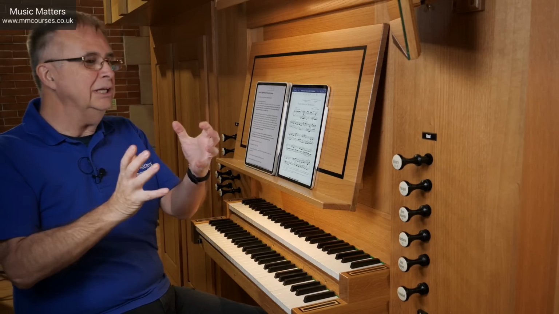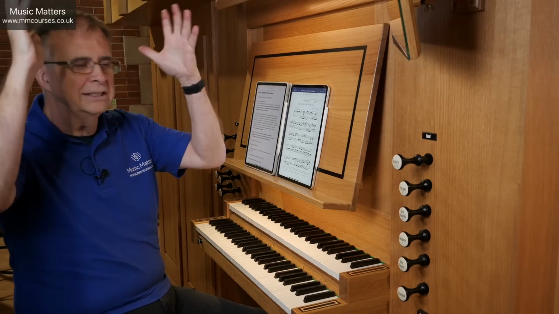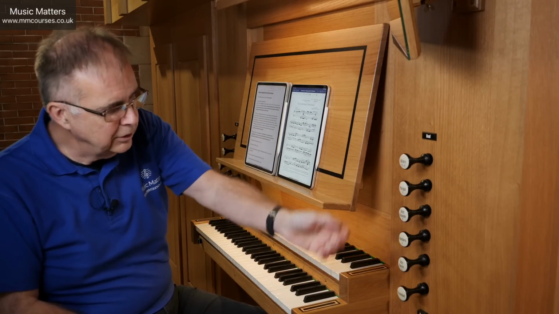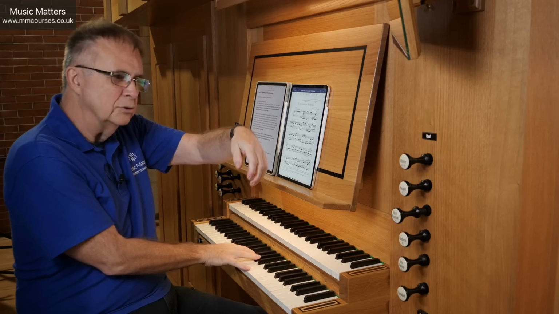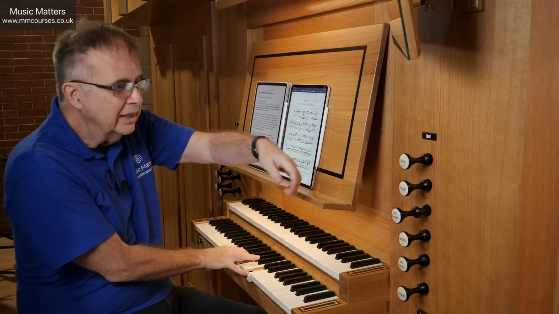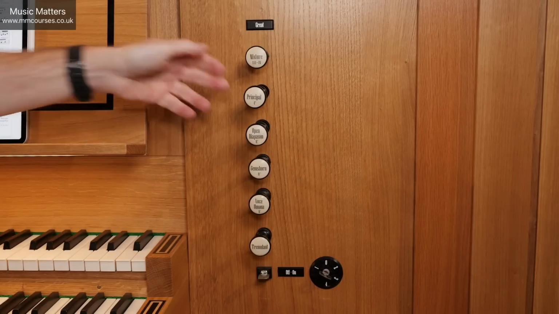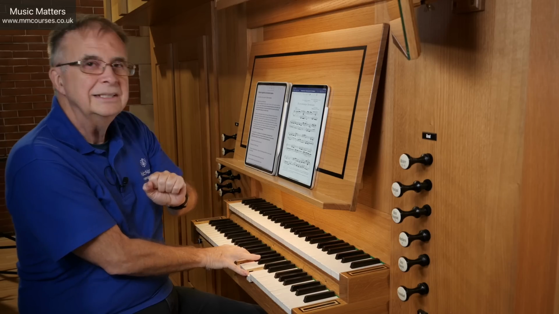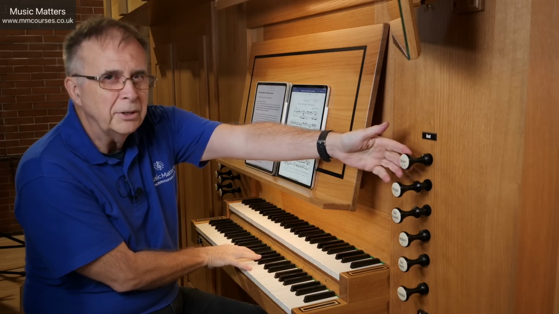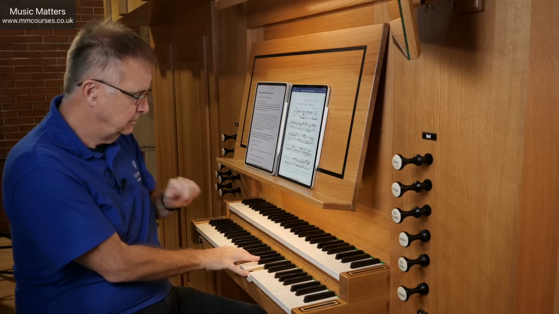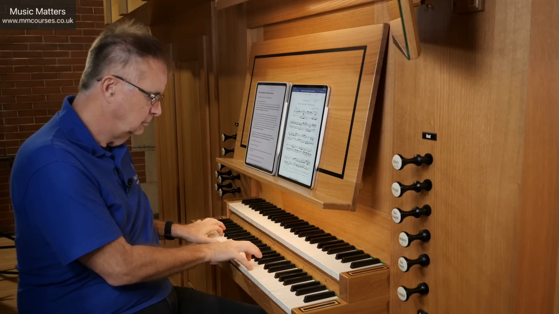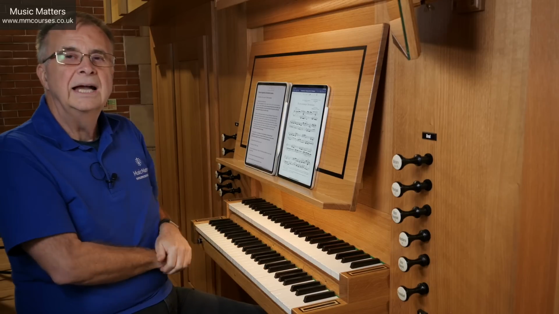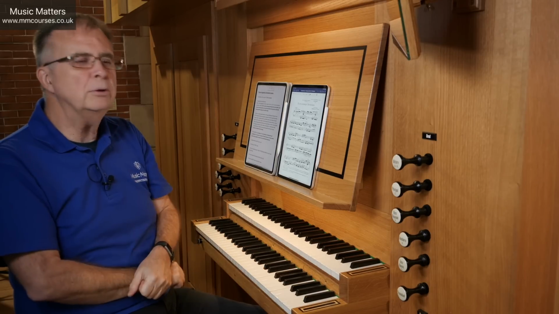But a mixture will add a lot of brightness to other sounds. So say, for example, we're going to use this open diapason that we talked about a moment ago, at 8-foot pitch, and then I decide to add the 4-foot principal. And then I think I really want to bolster the sound, I'll add a mixture. So it's a kind of pretty bold sound then.